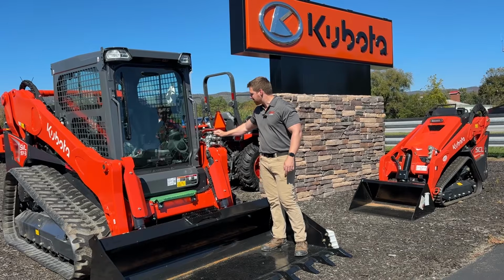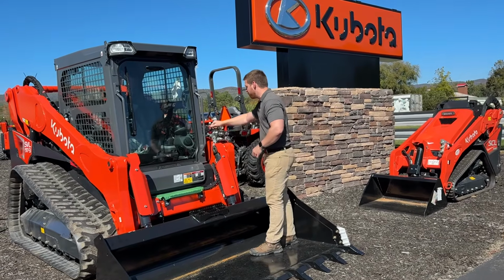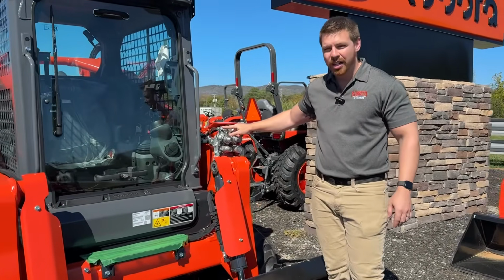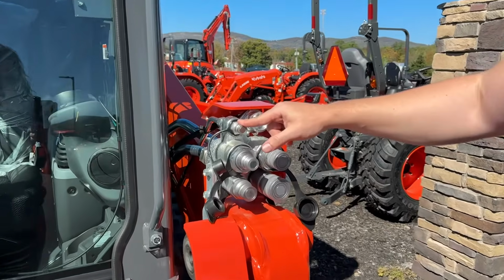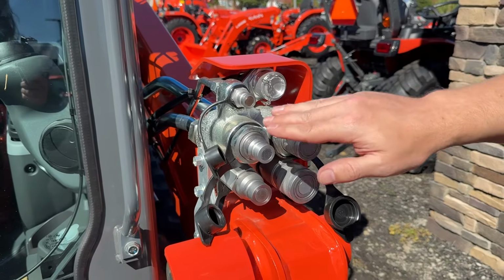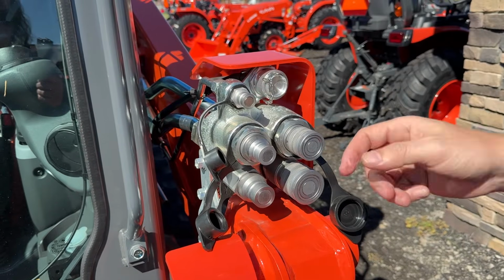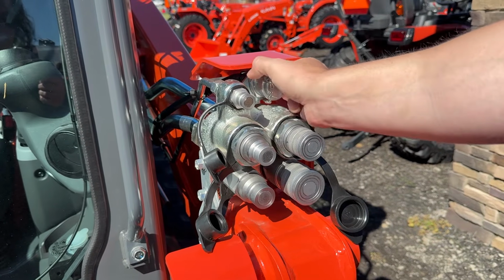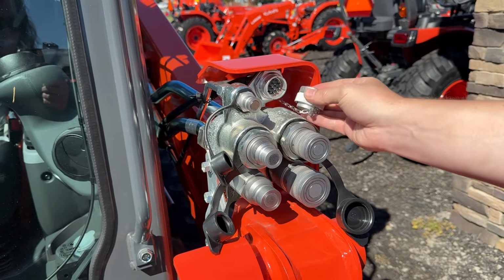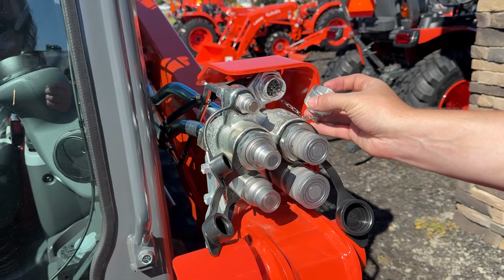These other two pieces up here are going to be on most skid steers. You've got a case drain, so if you're running an implement that ends up getting very hot or building up a lot of pressure, it can drain the fluid back into the system through here. It's kind of like a pressure relief valve. And then this is actually a 14-pin connector for running your electronics on the skid steer.